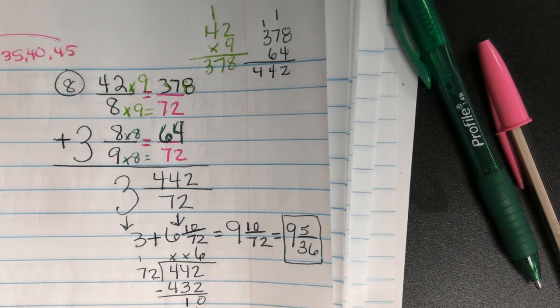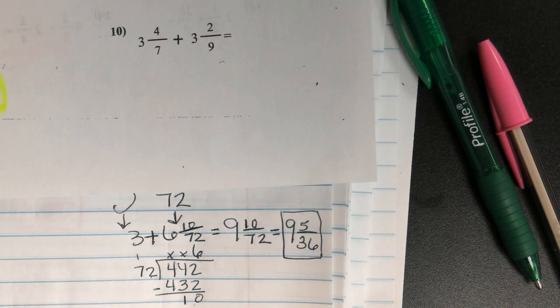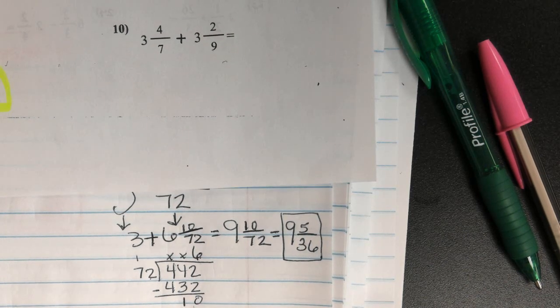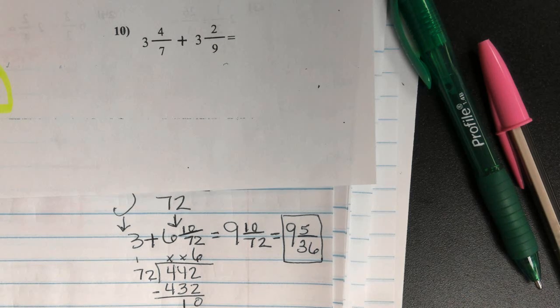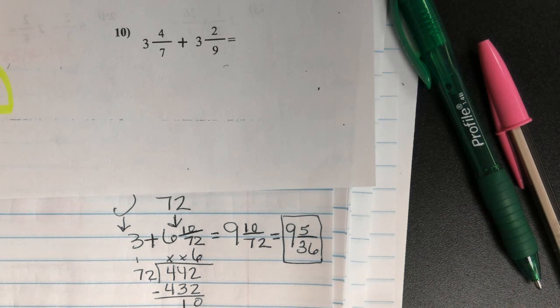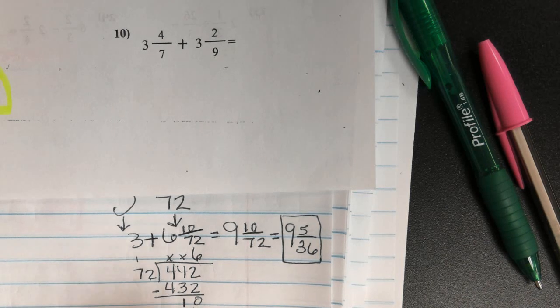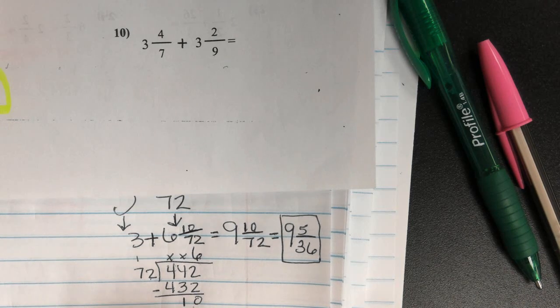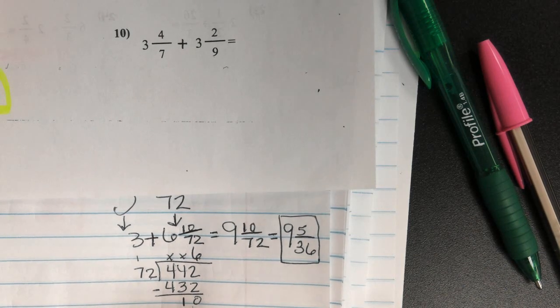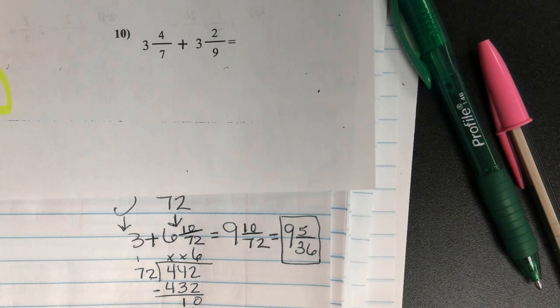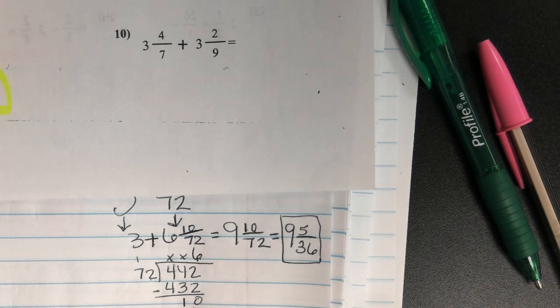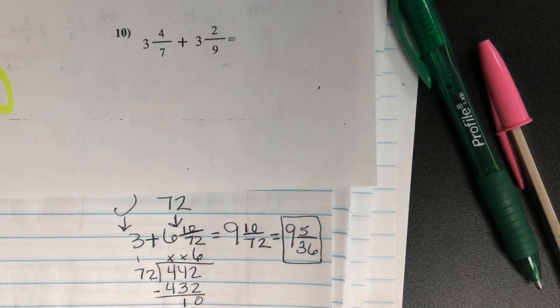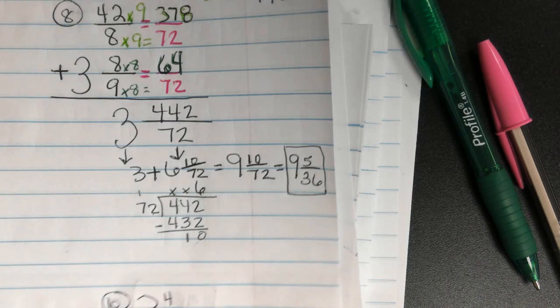Now, I'm going to do 9 and 10. Here we go. On number 9, I asked you to rewrite this one because it's kind of not pretty, hoping that it will make it a little easier. I'm going to go ahead and write 10 in hopes that, okay, these two, here we go.